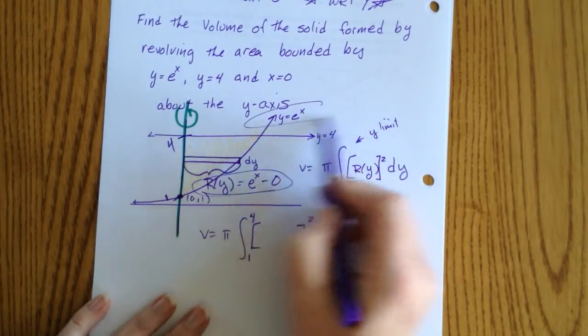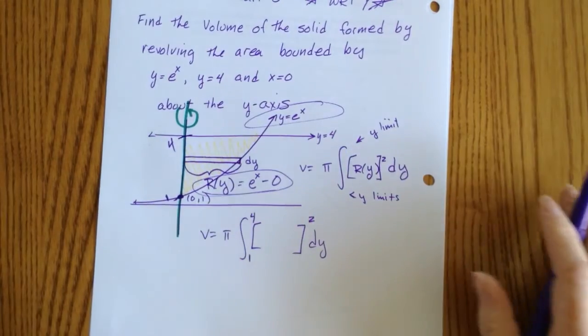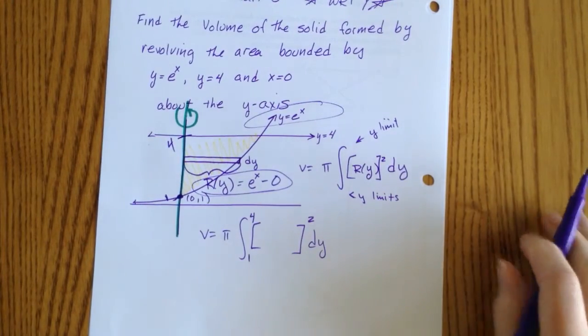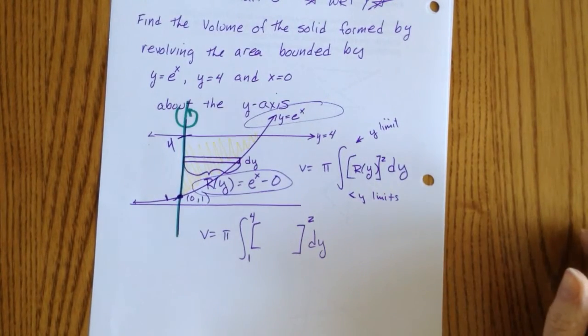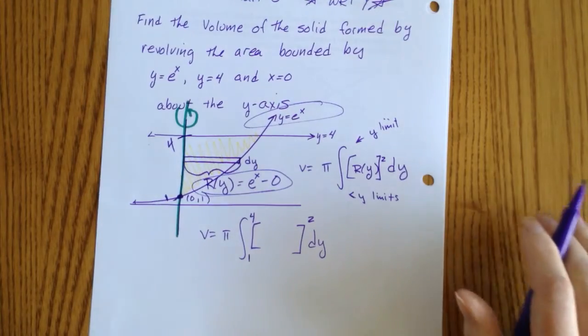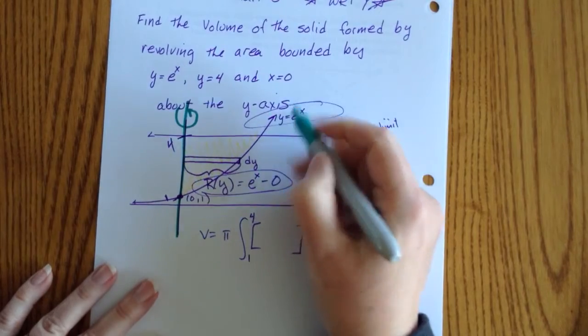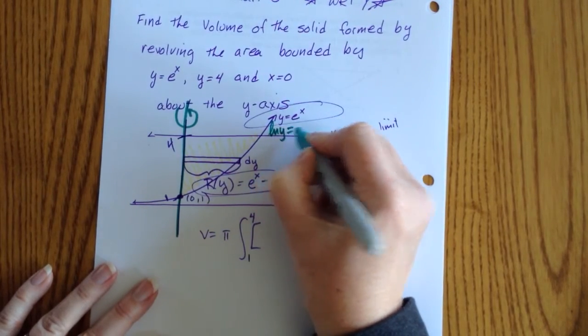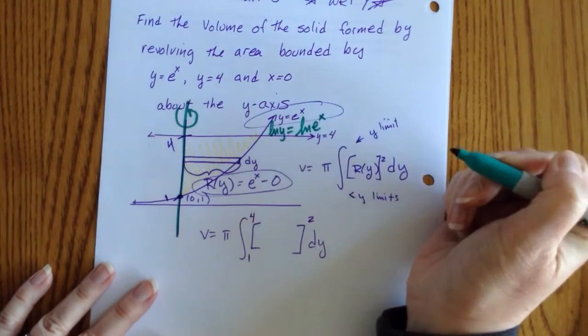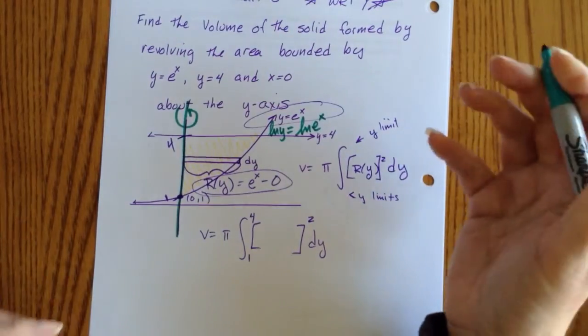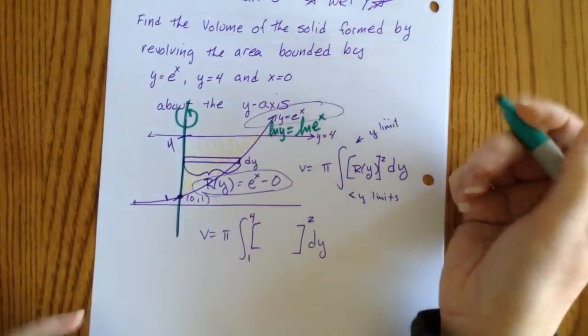So I need for you to look at that equation with me. I need to solve this equation for the x variable in terms of the y variable. Well, the simplest thing to do would be to take the natural log of both sides of that equation. Now, that doesn't always work. It works because the right side is e to the x.